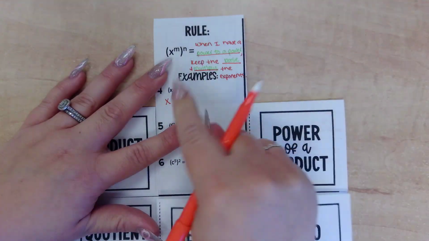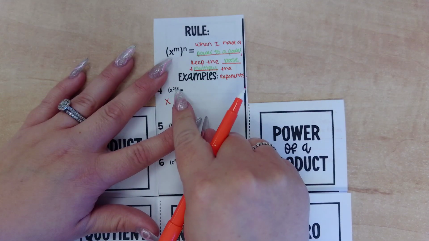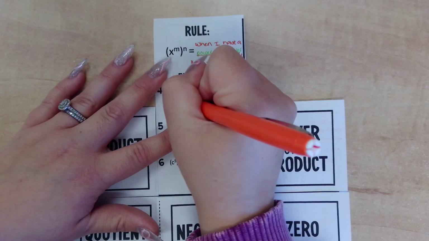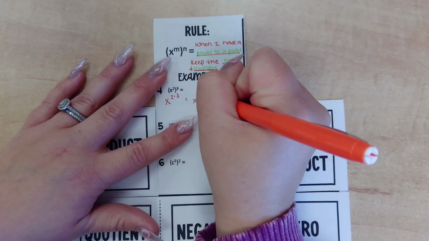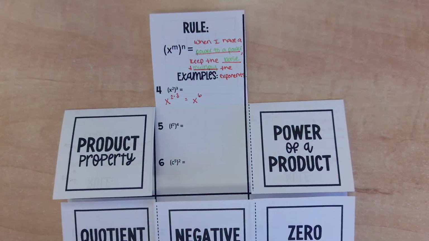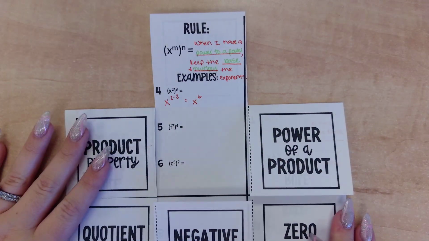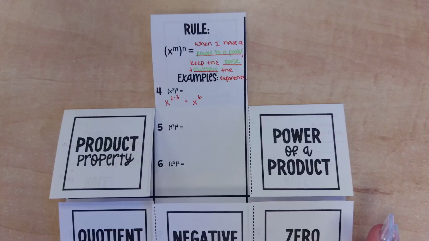X. Now I have a 2 power to a power of a 3. So it's going to be 2 times 3. So that will equal x to the power of 6. And that is what that means. Have power to a power, take it, multiply it. Now you have your new one.